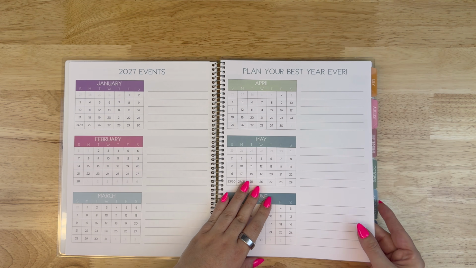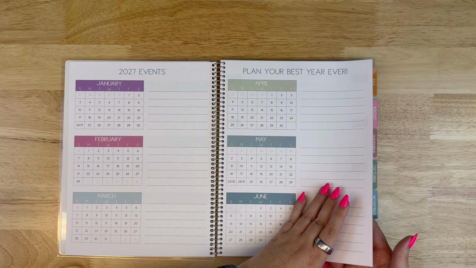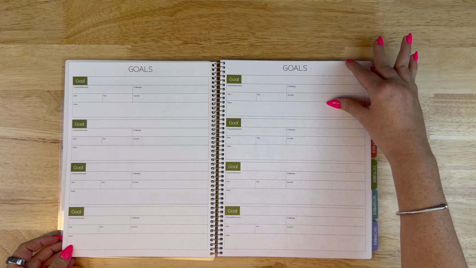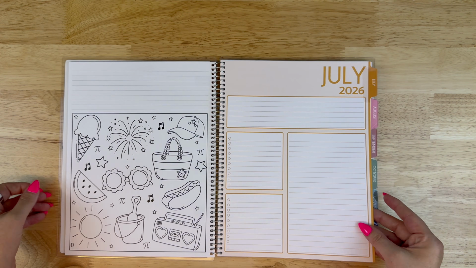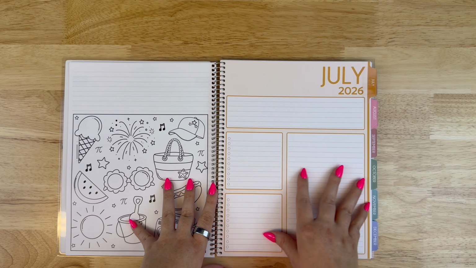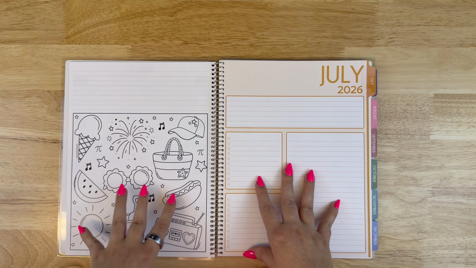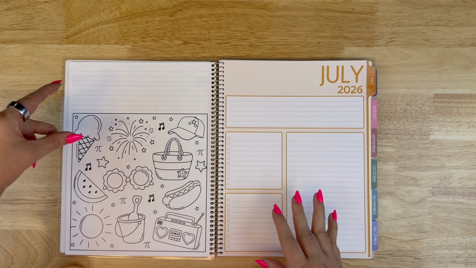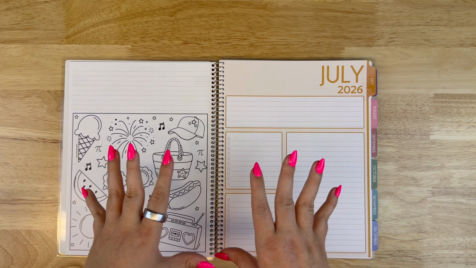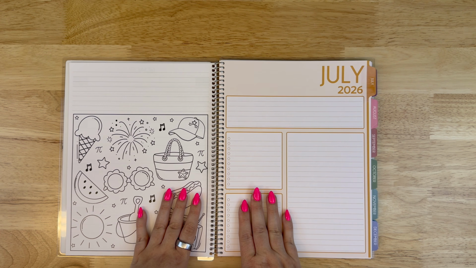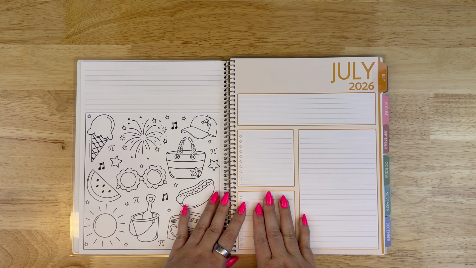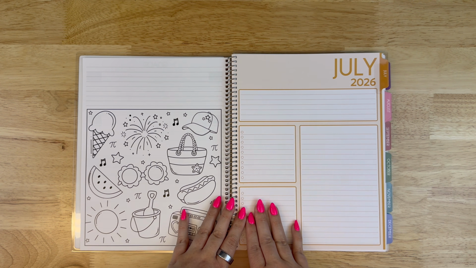And then a question I often get is if this comes with the doodle pages, and it does, after the goals. So before each month or with each month dashboard, there will be a monthly themed doodle page as well as a little note section. So don't worry, you still get your doodle pages to color in the calendar notebook and the calendar gradebook.